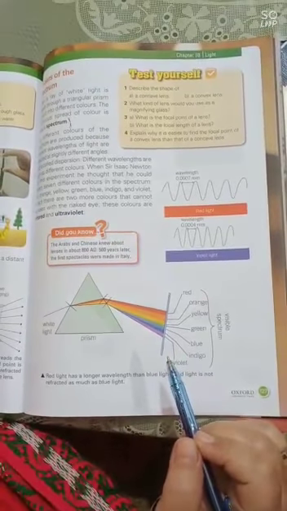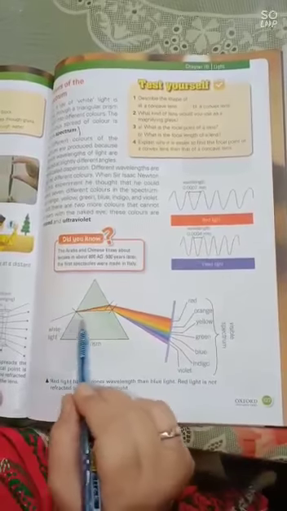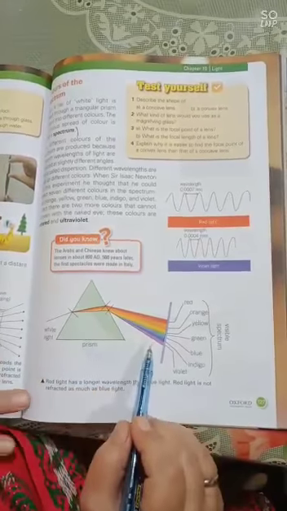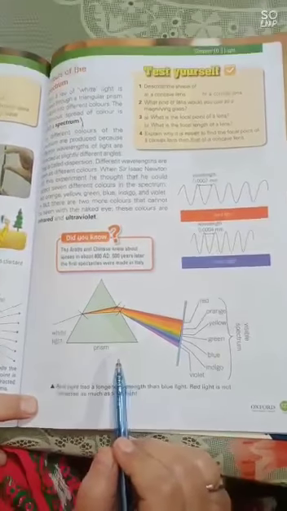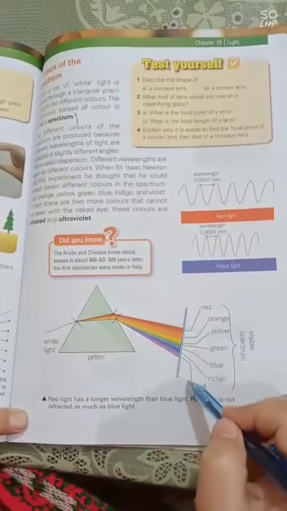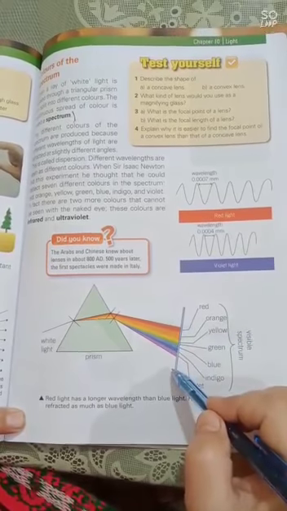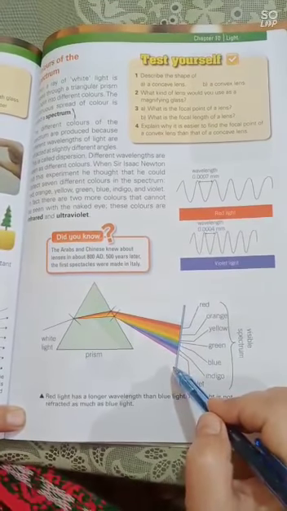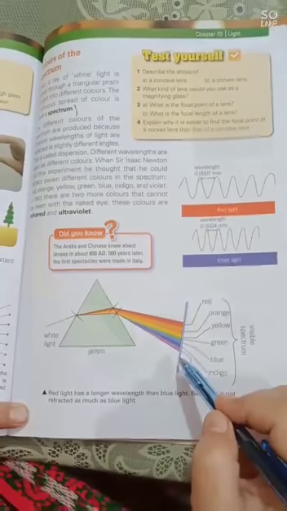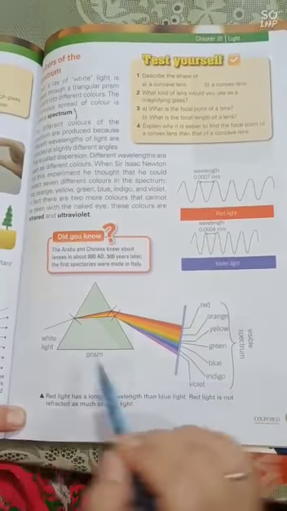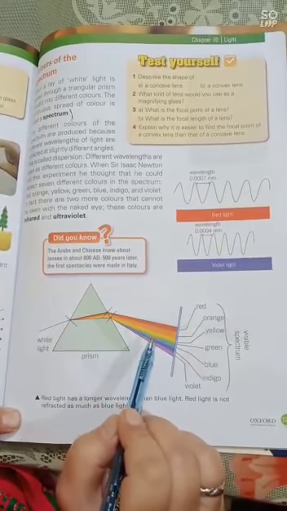This splitting of white light into its different component colors is known as dispersion. The continuous band of colors is known as spectrum. The different colors of the spectrum are produced because different wavelengths of light are refracted at slightly different angles.